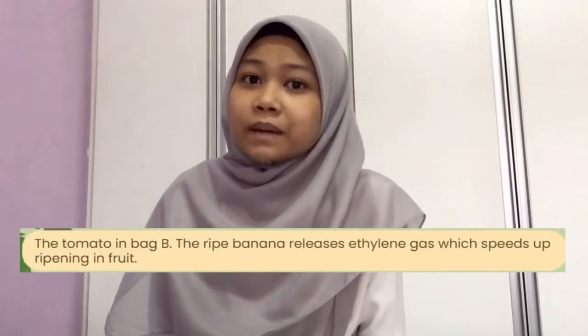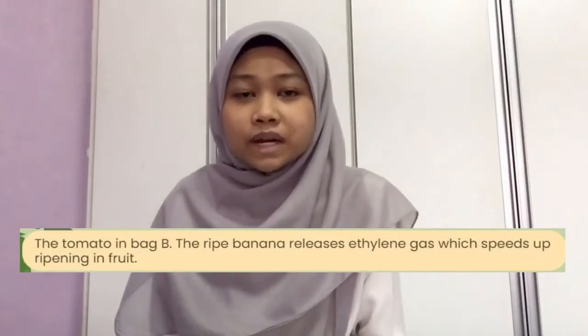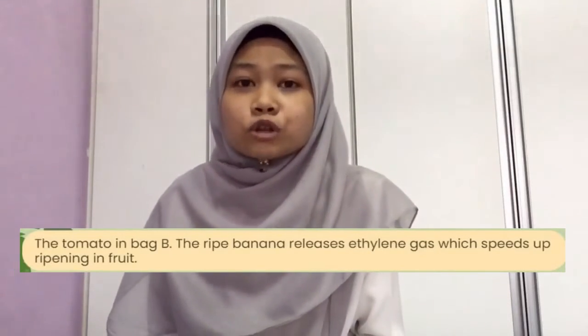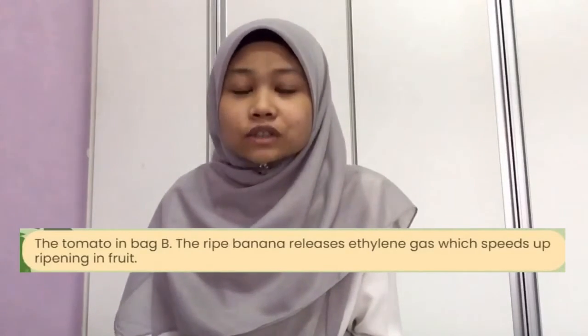Okay, so firstly the question is, which tomato ripens first? Explain. So the answer is, the tomato in paper bag B ripens first because in paper bag B there is a ripe banana placed inside. So, the ethylene gas produced by the banana will speed up the ripening of the tomato.